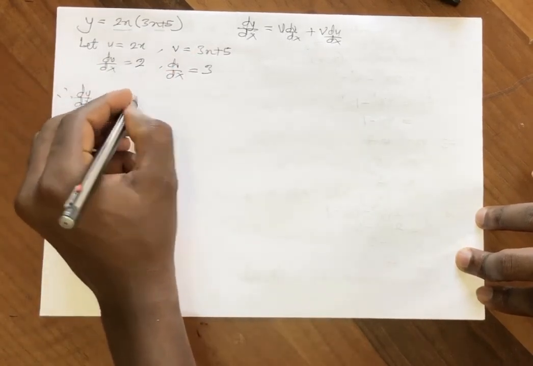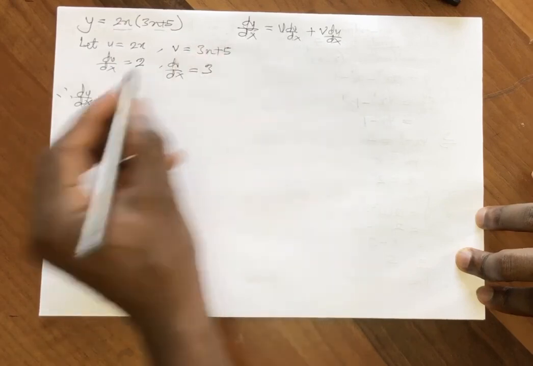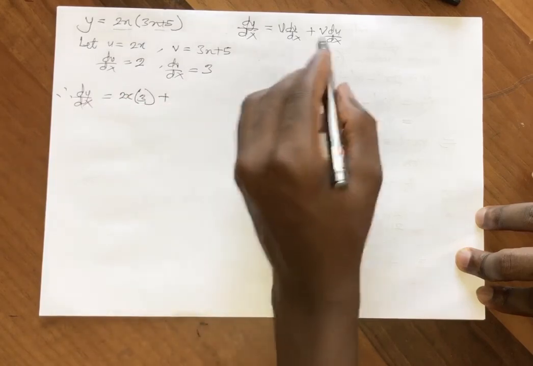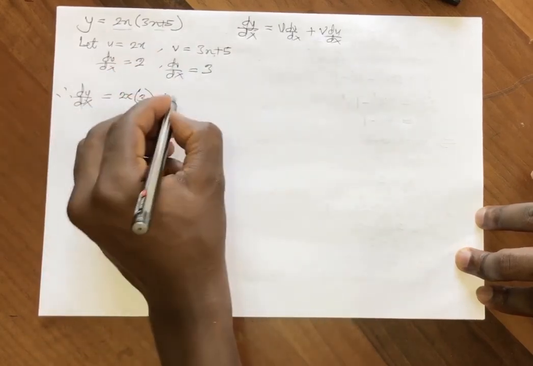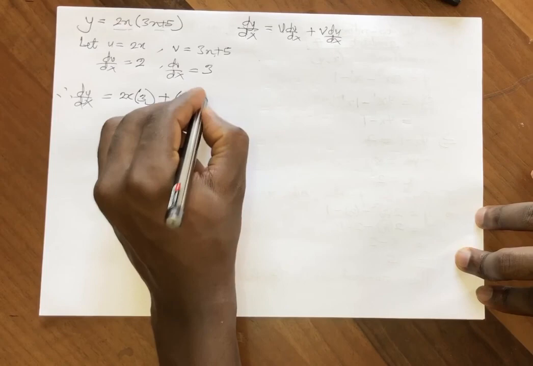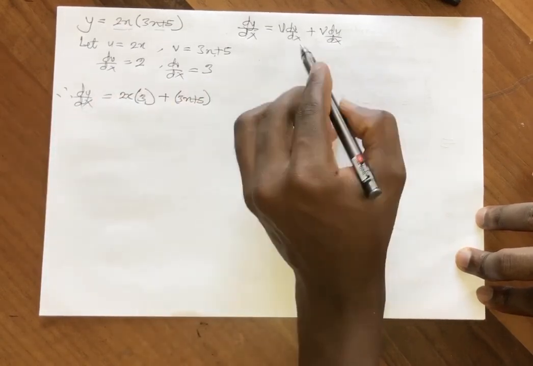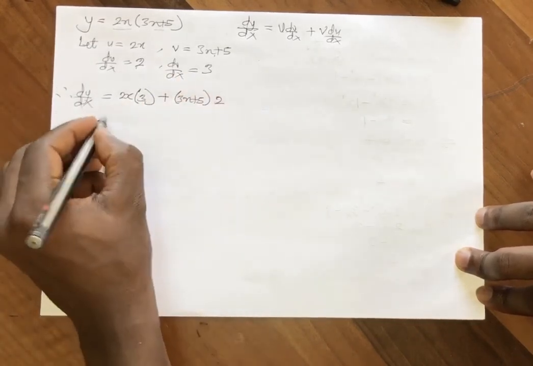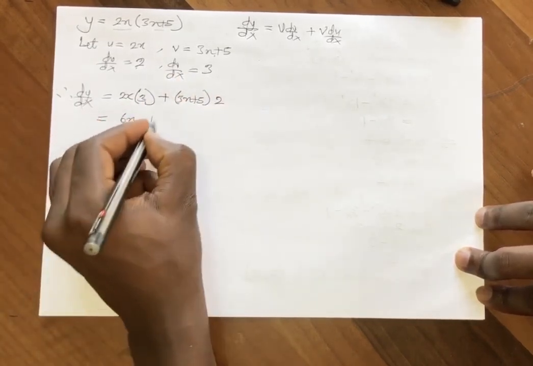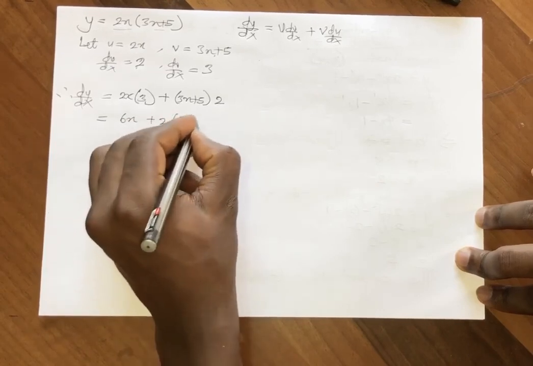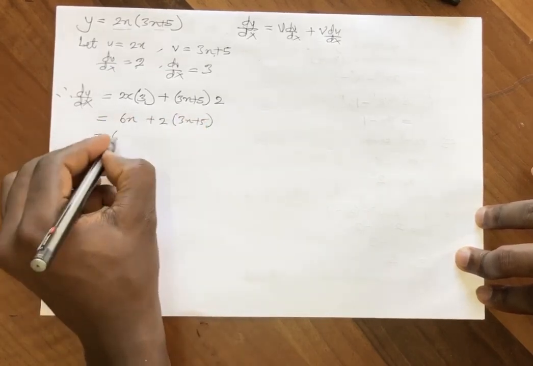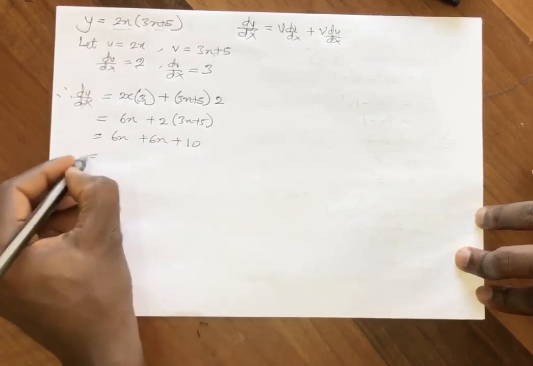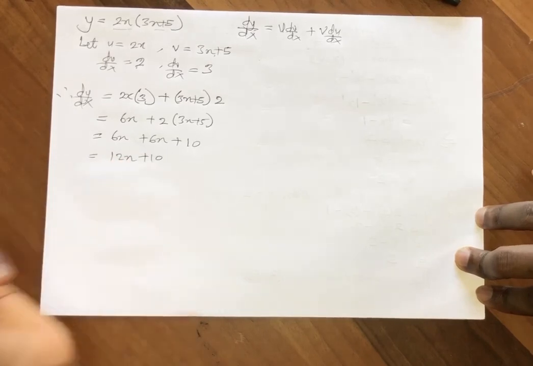Therefore, dy/dx: u first, what is u? It is 2x. Multiply by dv/dx. dv/dx was 3. Plus v, this is your v, 3x plus 5, times du/dx. What is du/dx? That is 2. Then you clean up. So you have 6x plus 2 into (3x plus 5), so you have 6x plus 6x plus 10. So you have 12x plus 10.